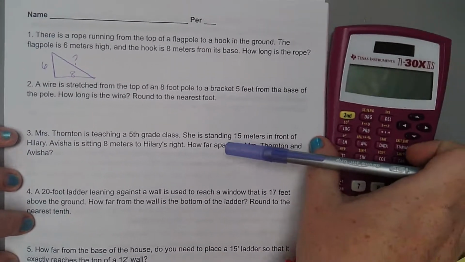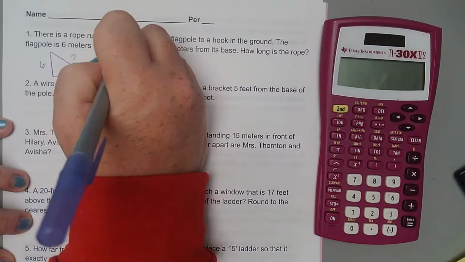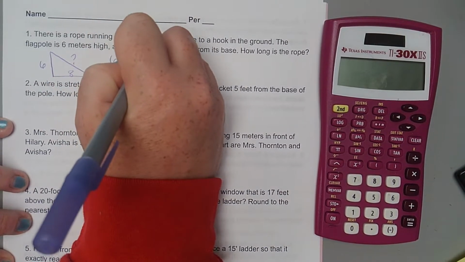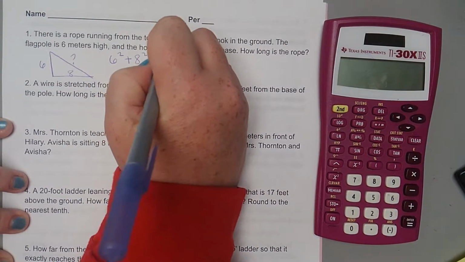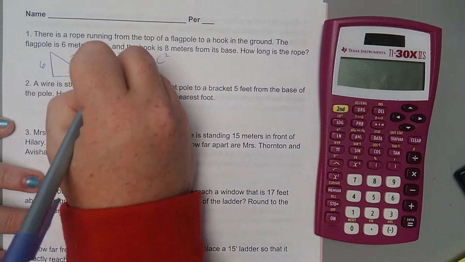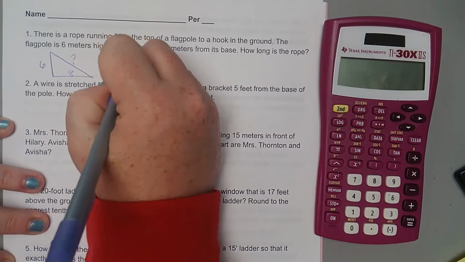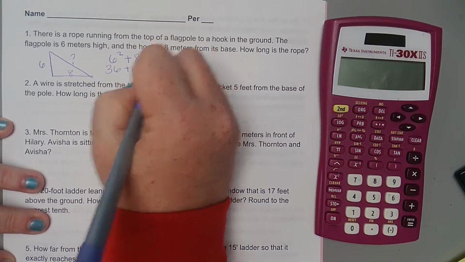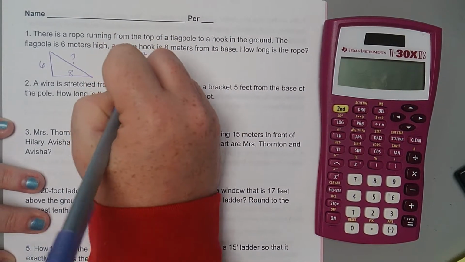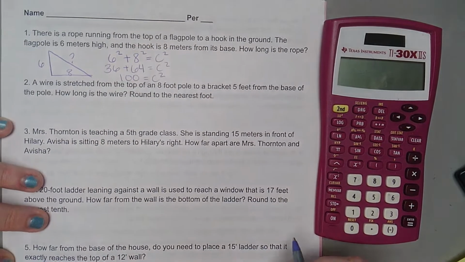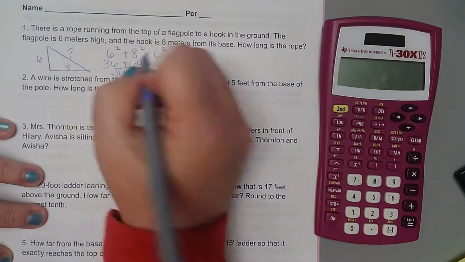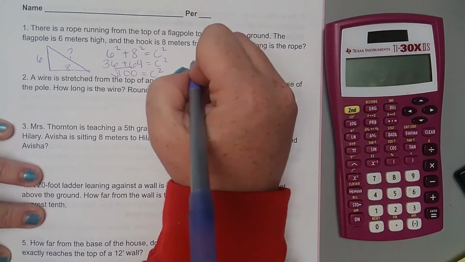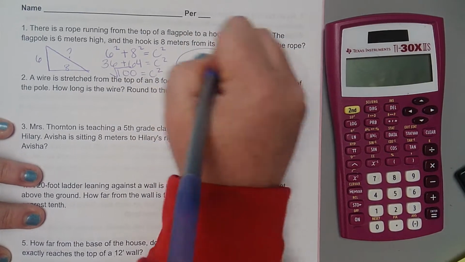So we would have 6 squared plus 8 squared equals our hypotenuse. 6 squared is 36. 8 squared is 64. 36 plus 64 is 100. The opposite of squaring would be to square root it. So the rope is 10 feet.